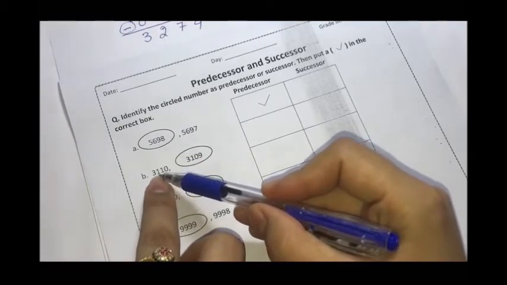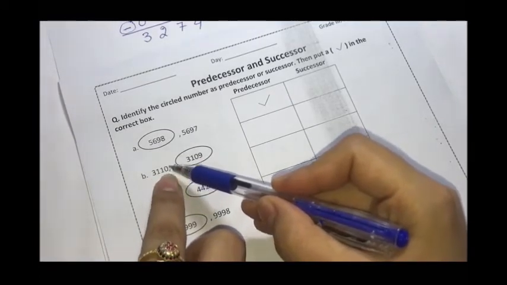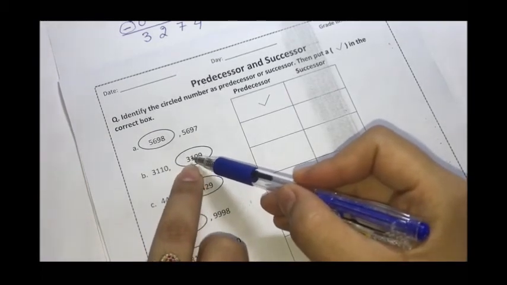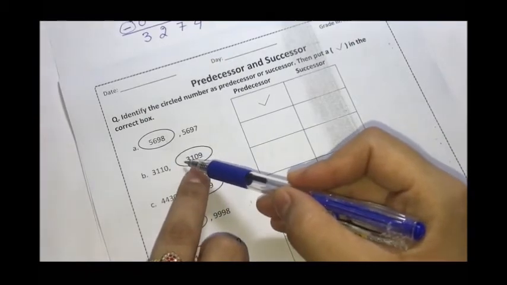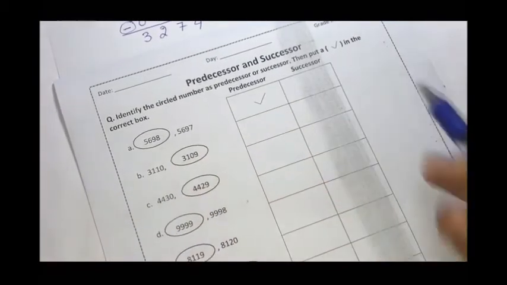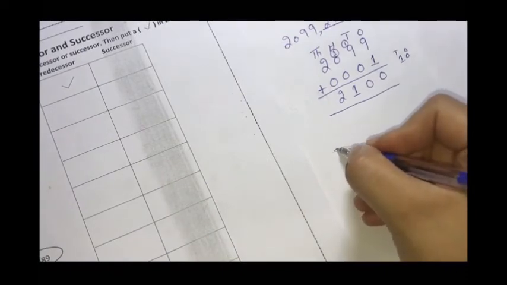3110. The circled number is 3109. Let's compare these numbers, 3110 and 3109.